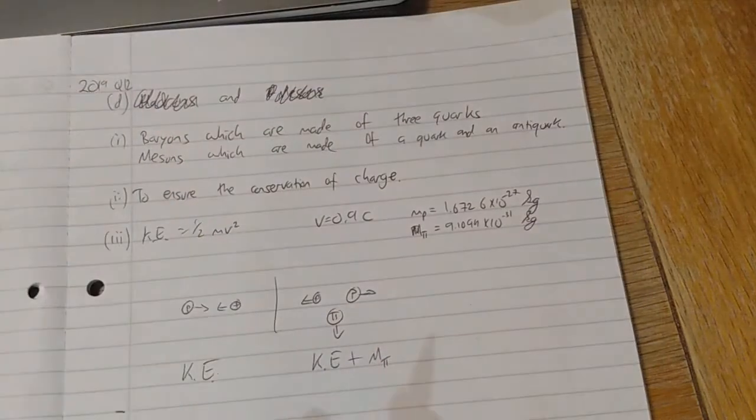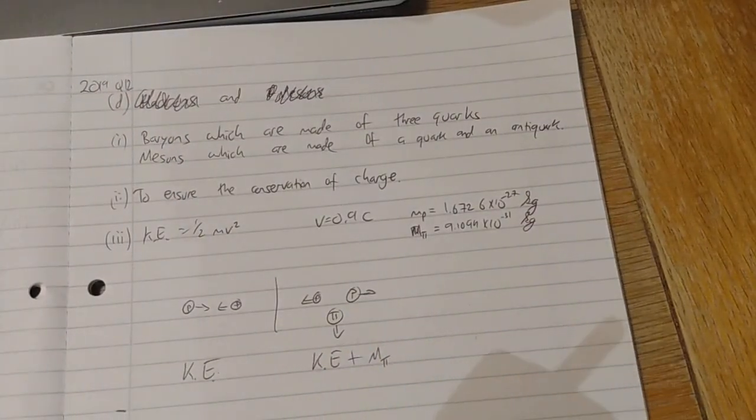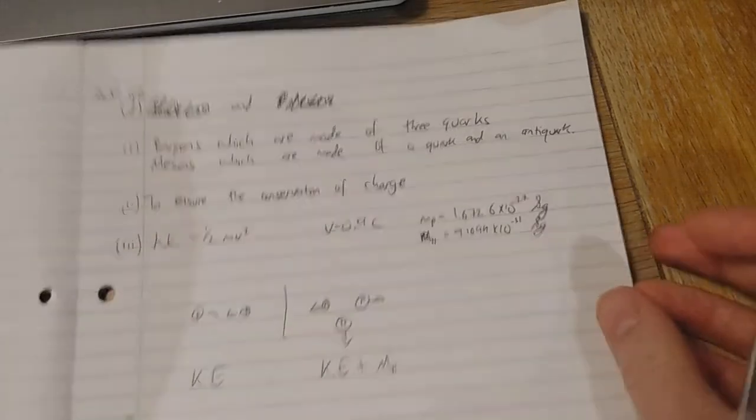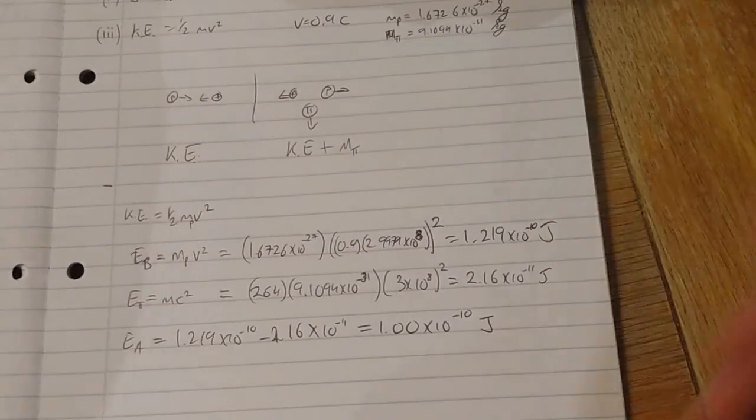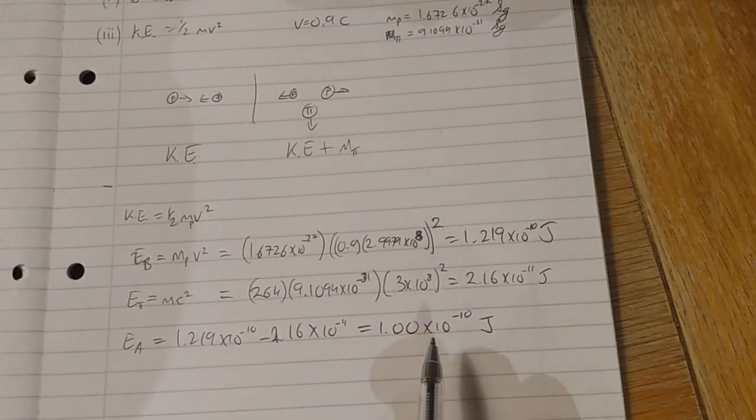That gives me an answer of 1.00 by 10 to the negative 10 joules.